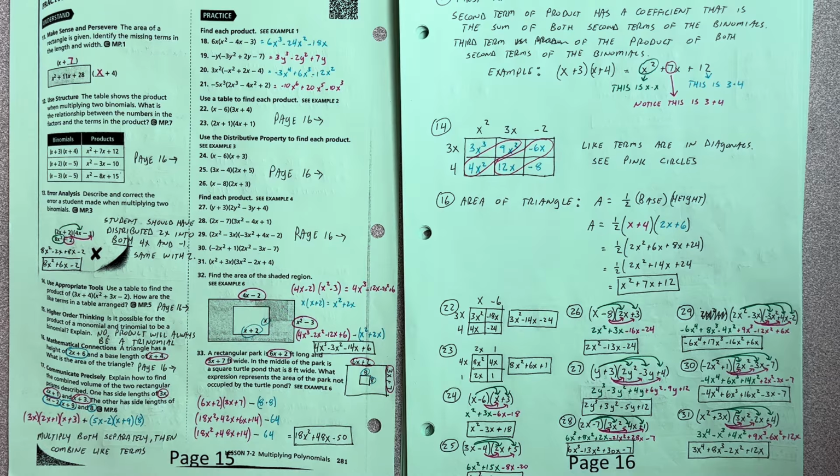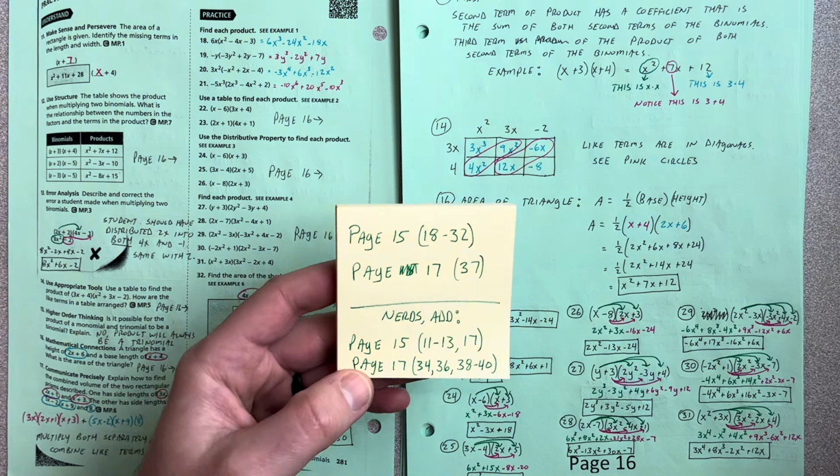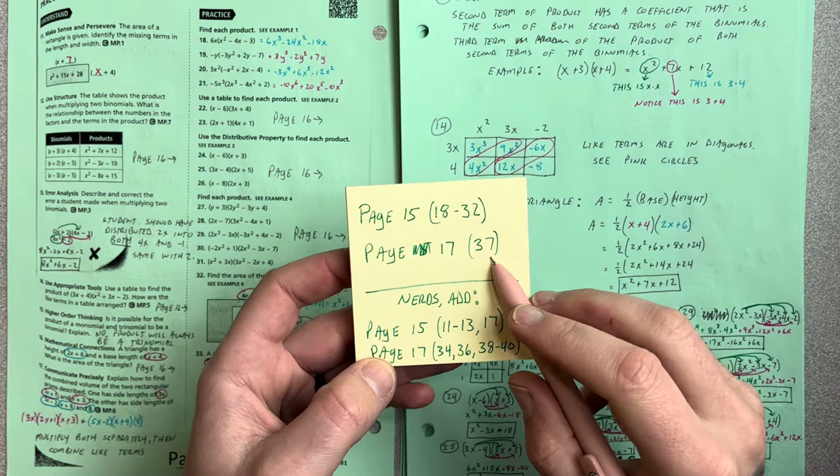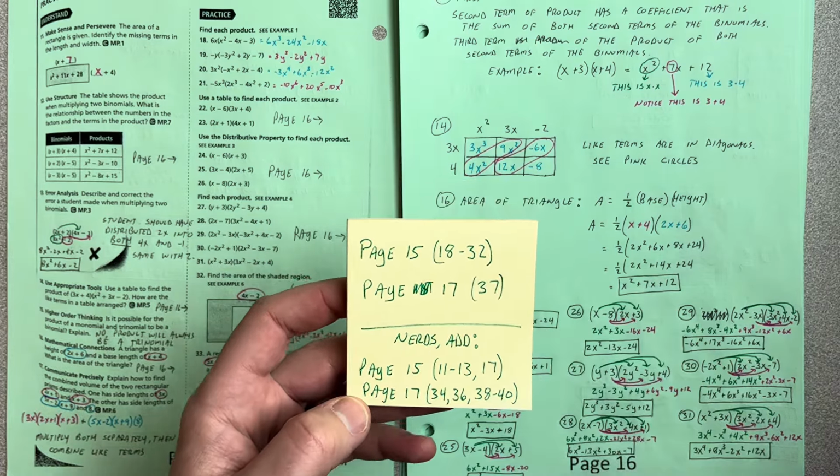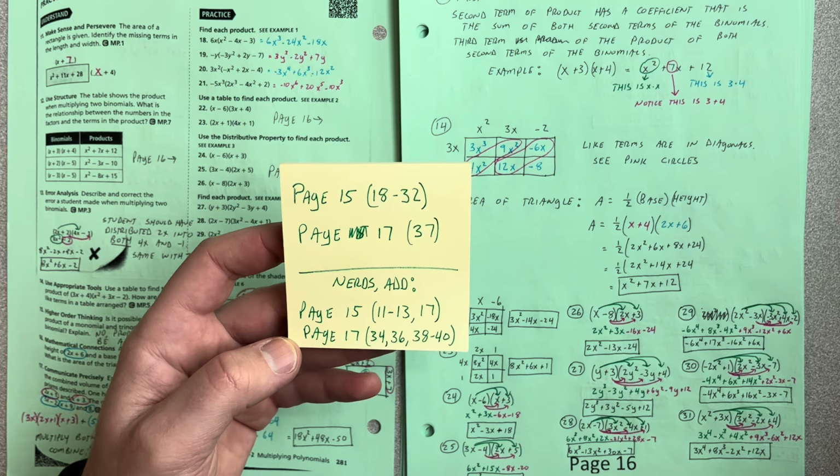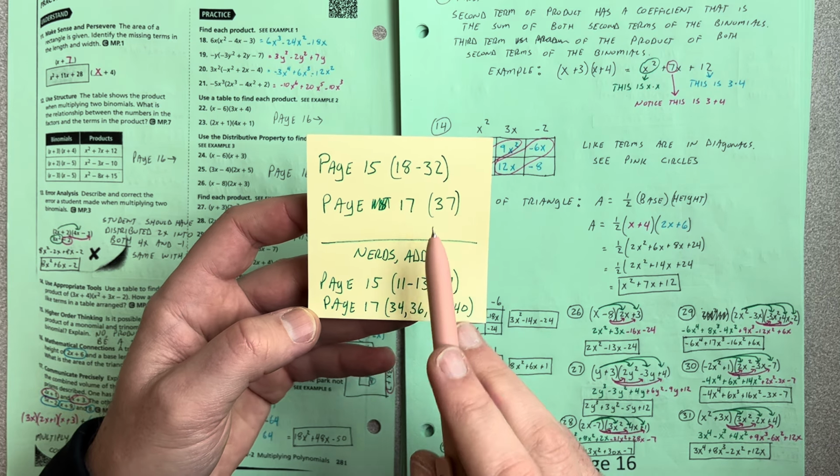Stay tuned for when I get to page 17, number 37 here. This is the ultimate quiz prep question, but all of this builds towards that. I'm gonna do the nerd questions at the end. Here we go, page 15, 18 to 32, that's where we're beginning.